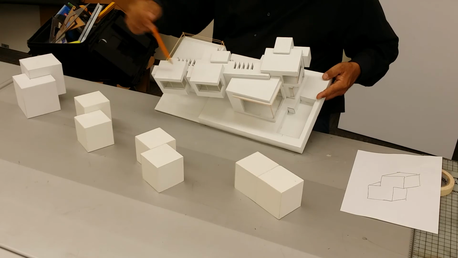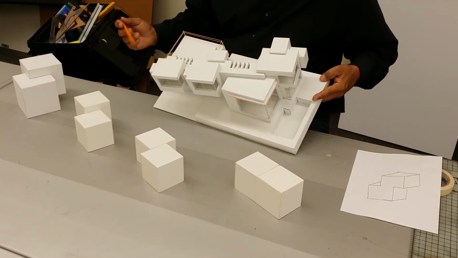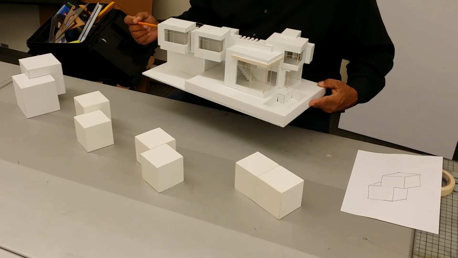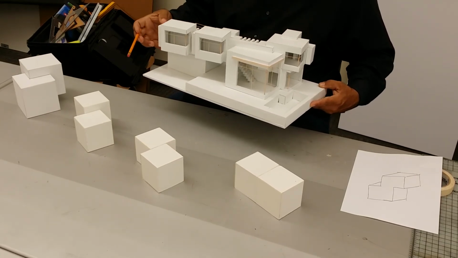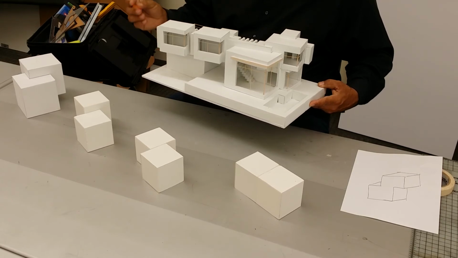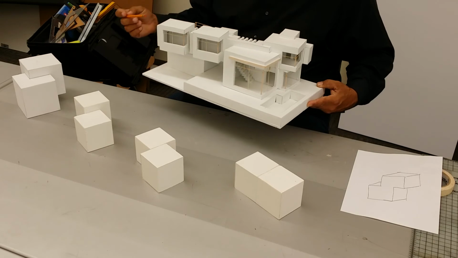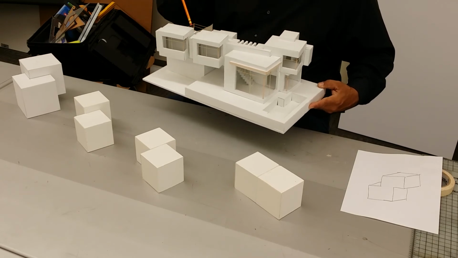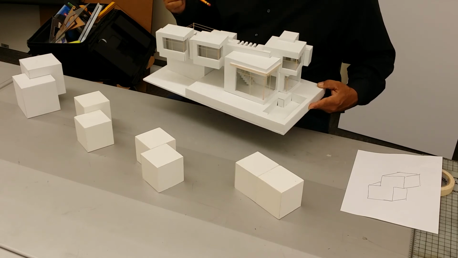So these two are somewhat related to what's going on here. They still maintain complete autonomy of the spaces, but since this one is lower than this one and the edges are all set back, it still reads in an interesting, complex way where each of the elements is expressed.